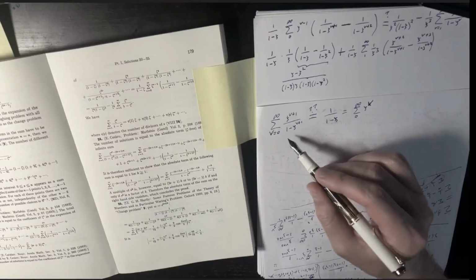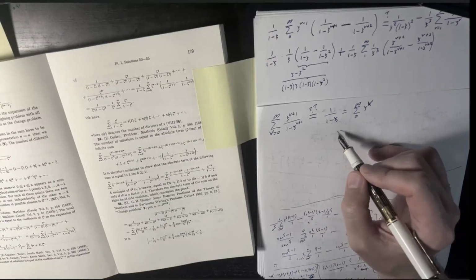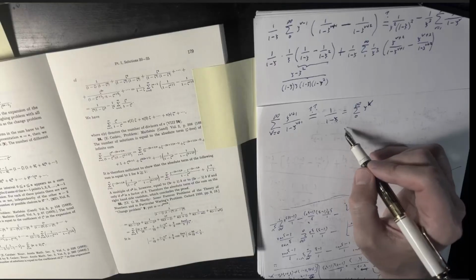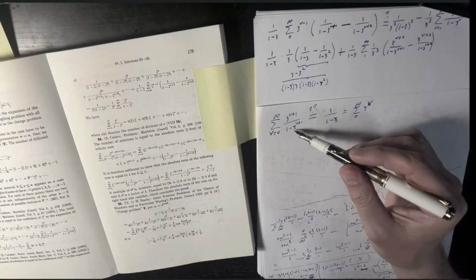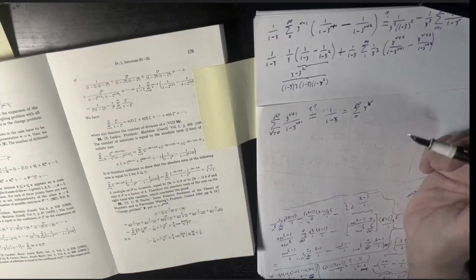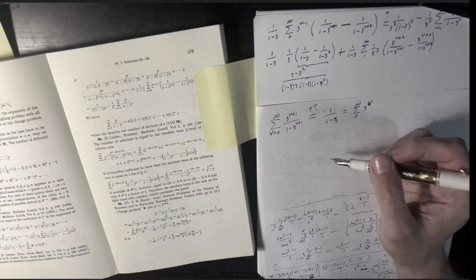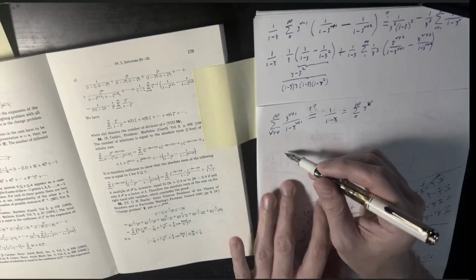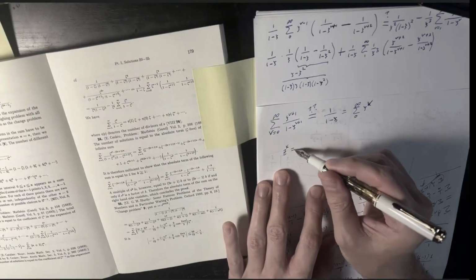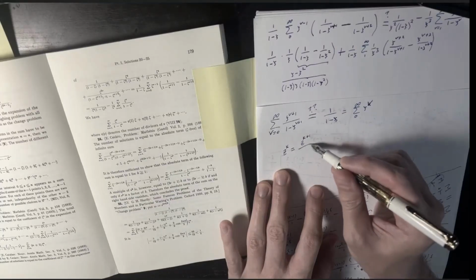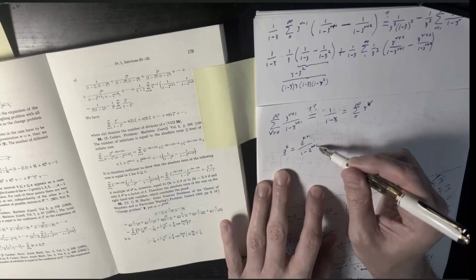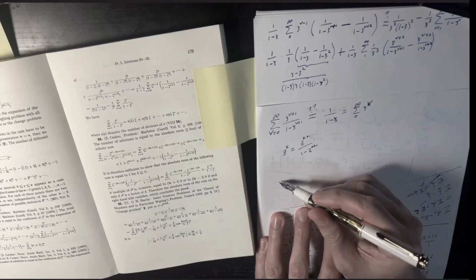I shouldn't be expecting this to be true. That would be crazy. Wouldn't that effectively mean this is that? So no, that's not going to work. I don't think that z to the k is the same as z to the k plus 1 over 1 minus z to the k plus 1. That would be madness.